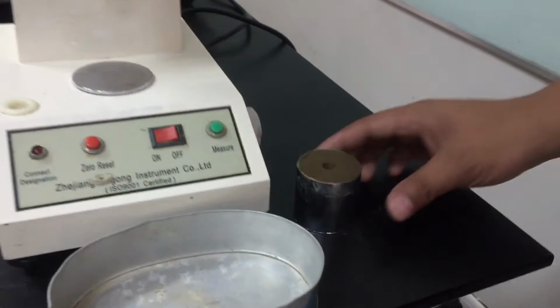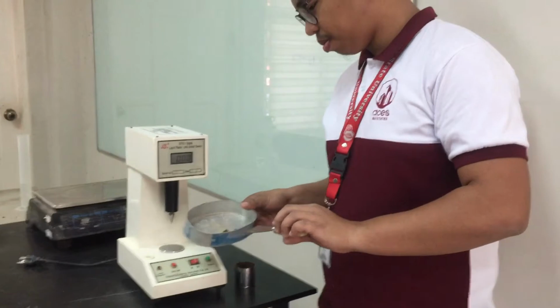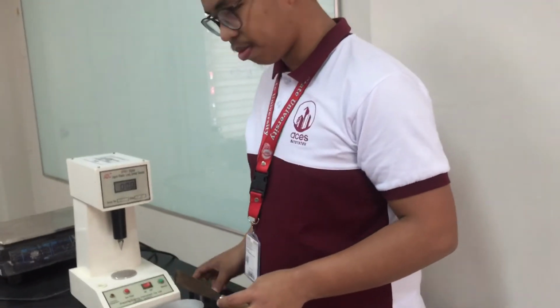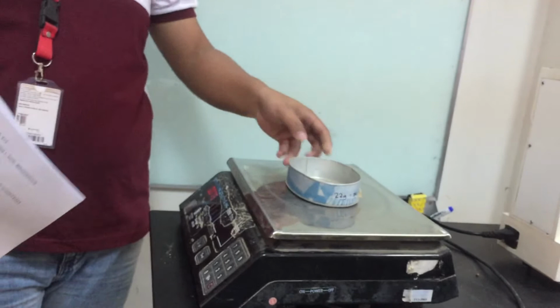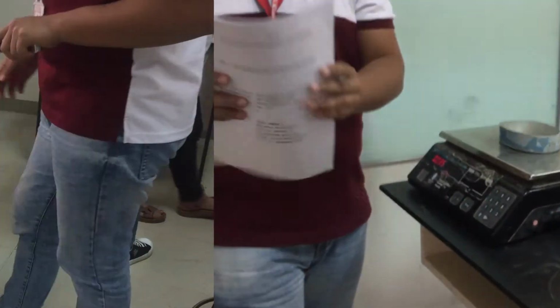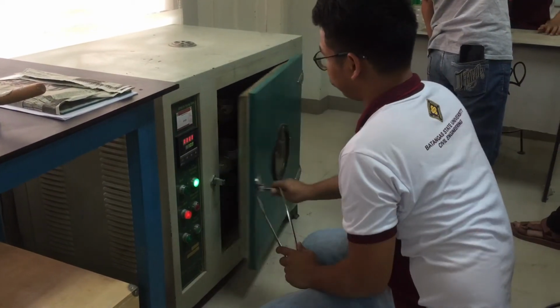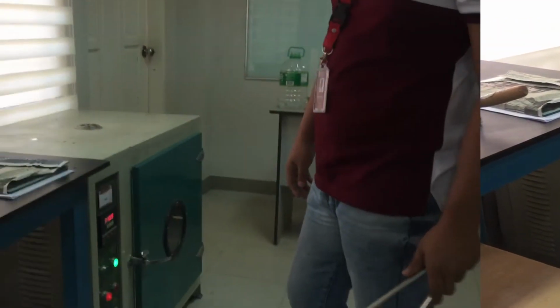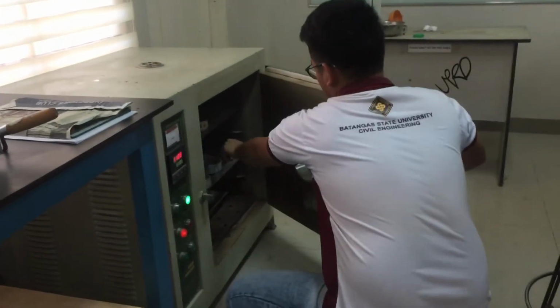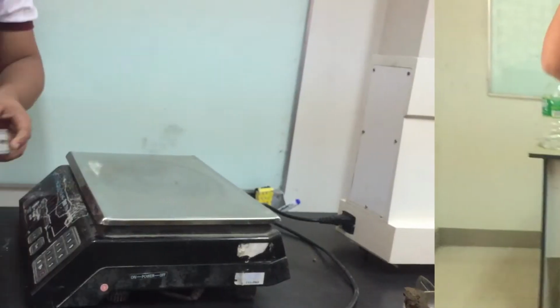To get the moisture content of the sample, take a portion from the paste in the apparatus cup. Get its mass and record it. Oven dry it until the constant weight was achieved. And then again, get its mass and record it. Repeat the procedures for at least 2 more trials with varying moisture content.